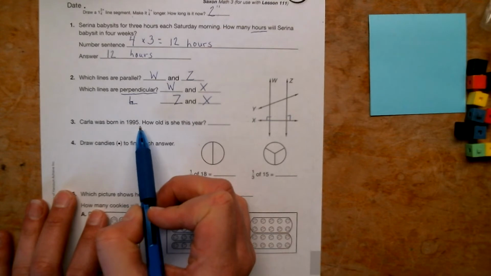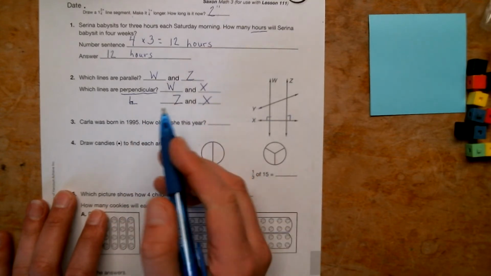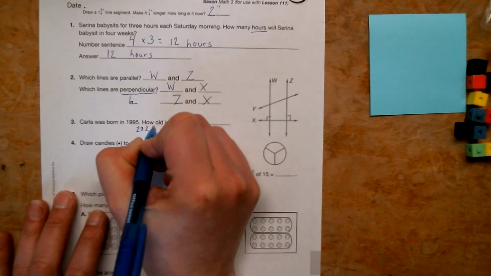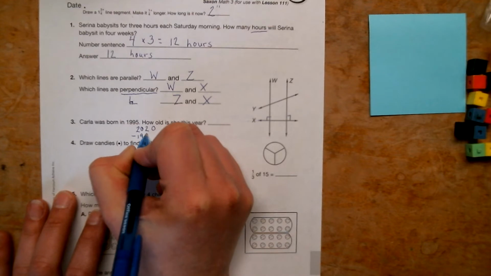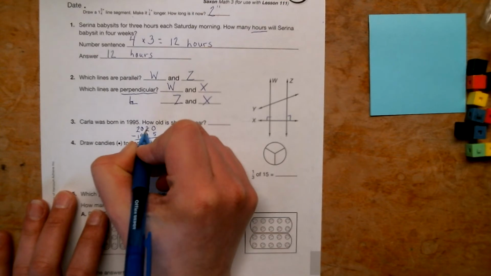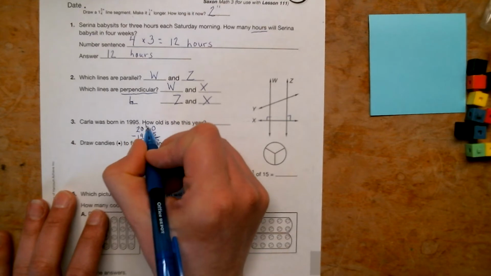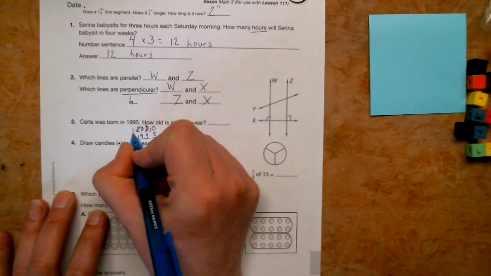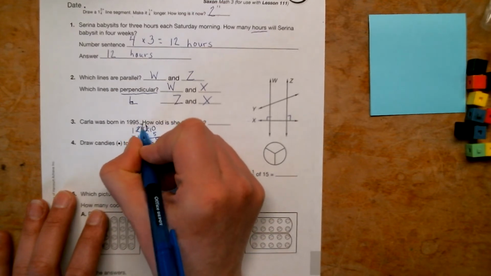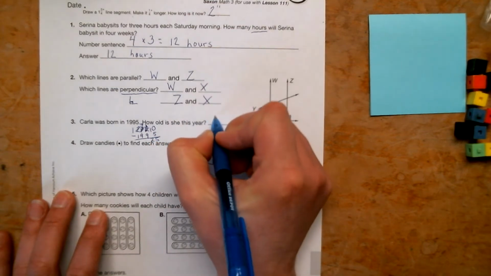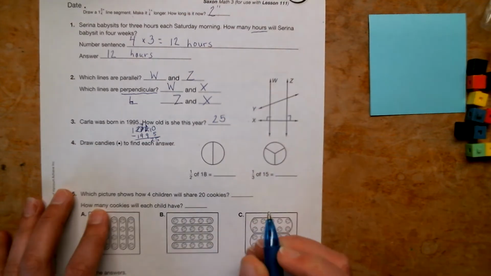Carla was born in 1995. How old is she this year? To figure this out, we go 2020 minus 1995. 0 minus 5 I can't do, so I need to regroup. 10 minus 5 is 5. I need more in that column because 1 minus 9 doesn't work. So 1, we go 10, change it to 9. 11 minus 9 is 2. So she is 25 years old this year.